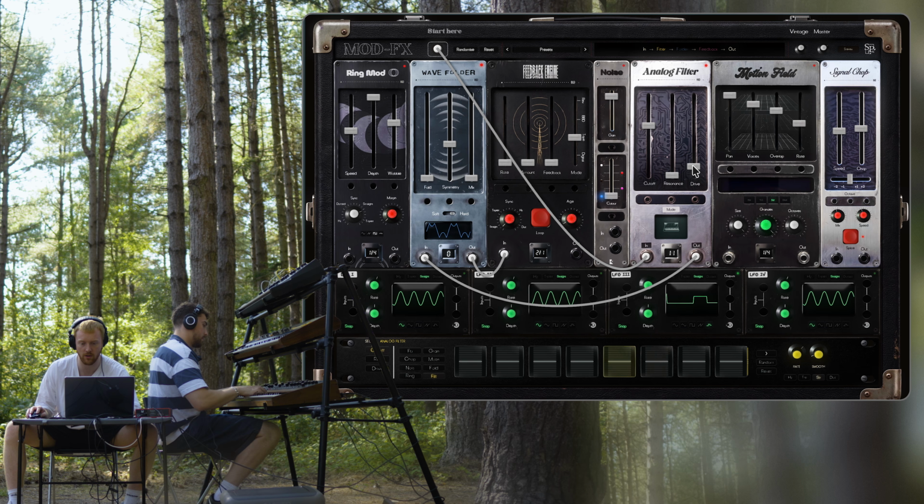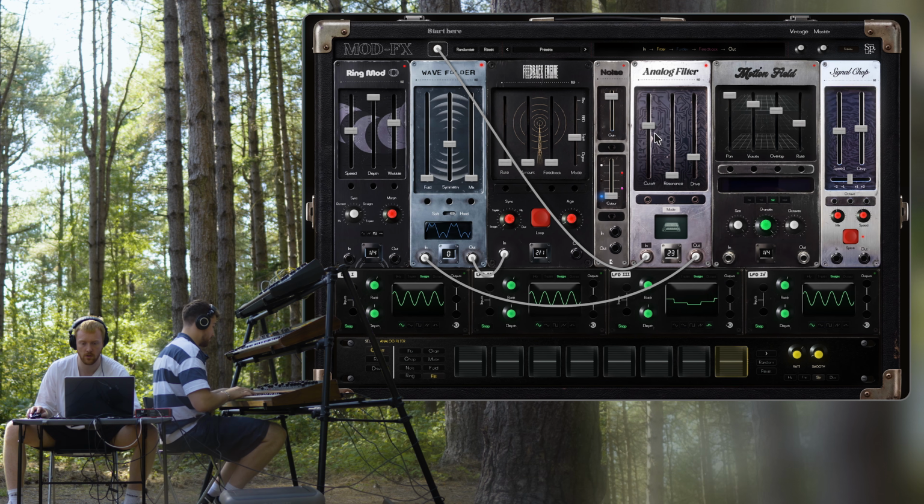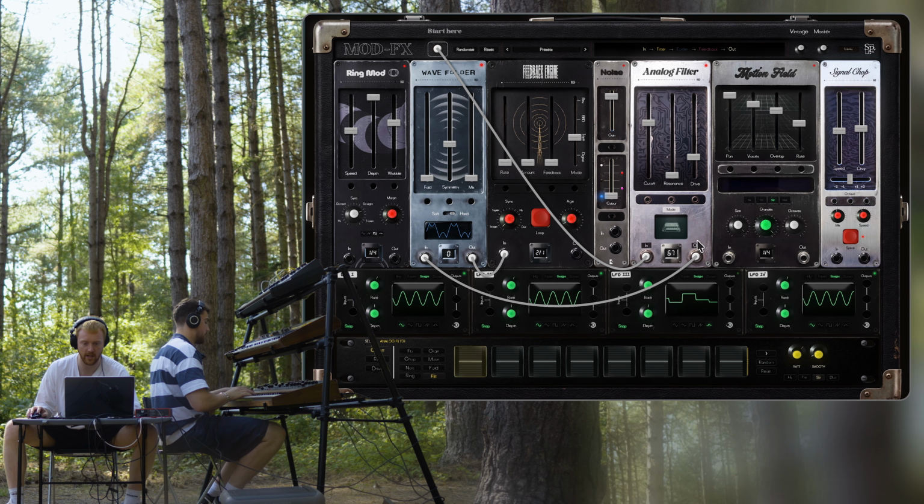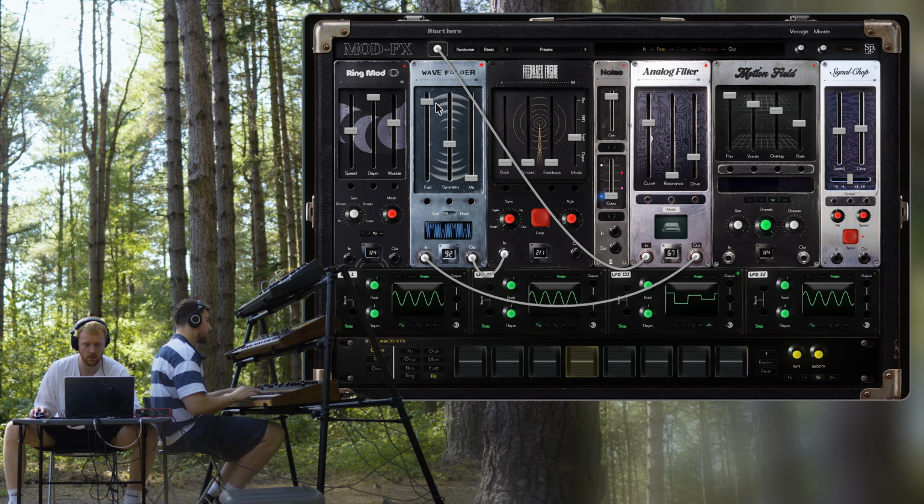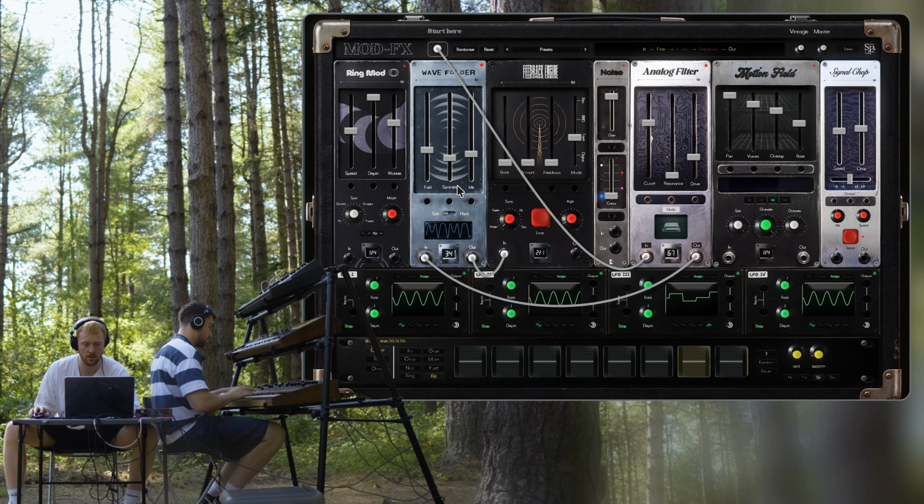So let's see what that sounds like then. Let's bring that cutoff down, drive it a little bit. Let's change the mode. That sounds great. After that, we're going to go into the wave folder. Just fold that wave a little bit. Mix this down. That sounds great, yeah. And then the feedback engine. Let's go for BBD delay.